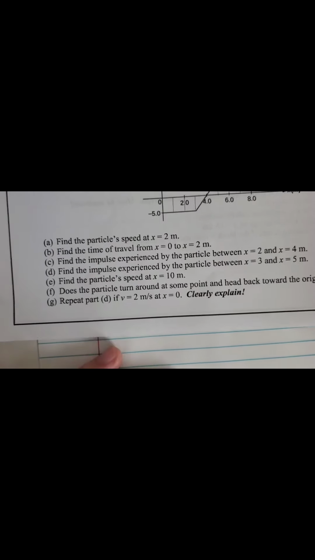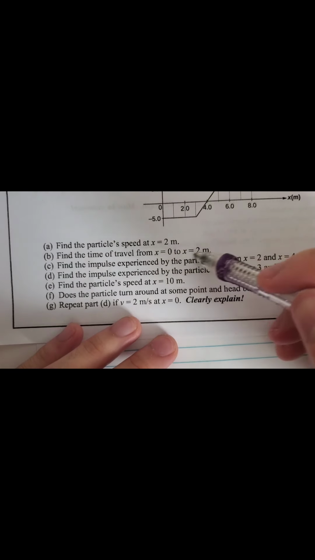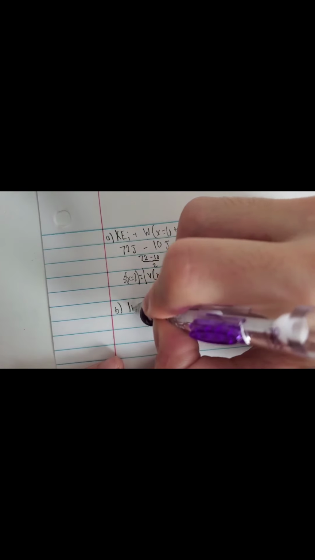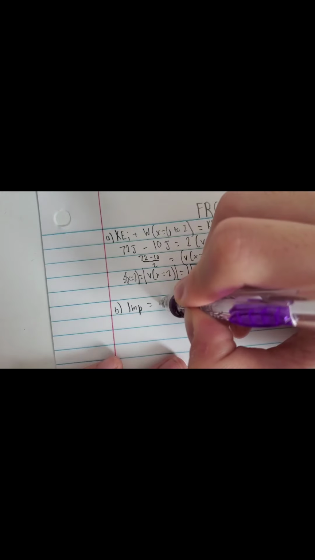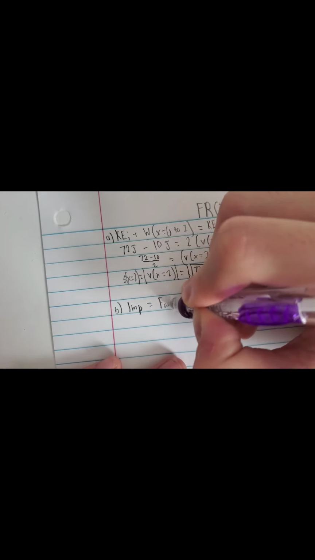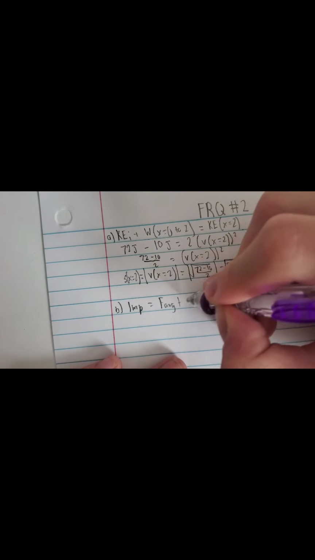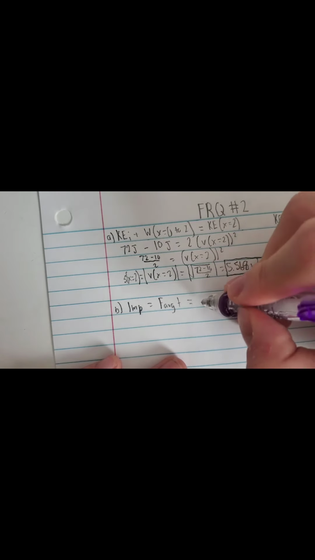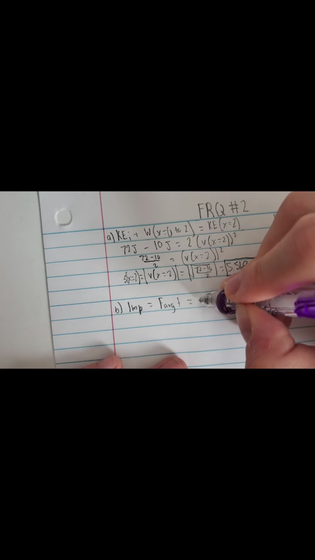Part B asks us to find the time of travel from x equals 0 to x equals 2 meters. Okay, so to do that, I'm going to use impulse equations. So impulse is going to be equal to the average force times time, and that's also going to be equal to the change in momentum, which is what impulse is.